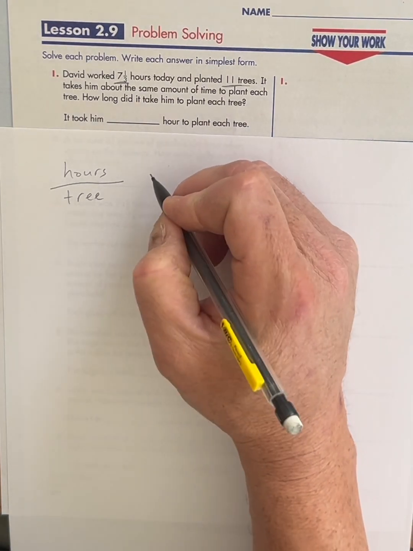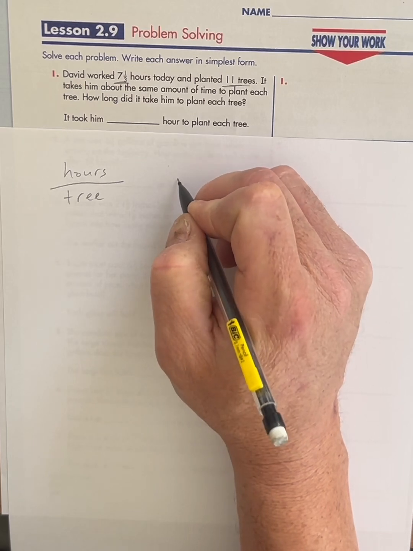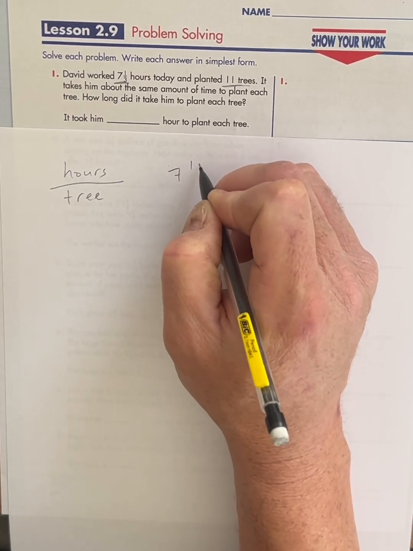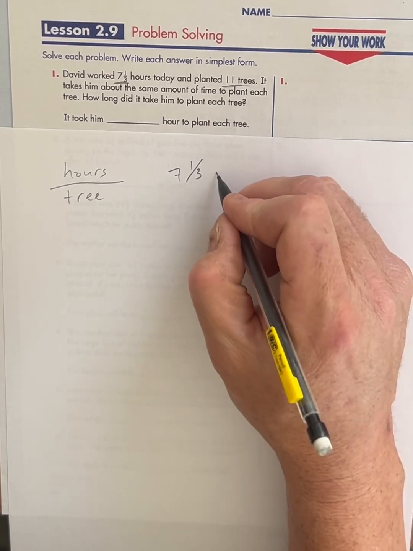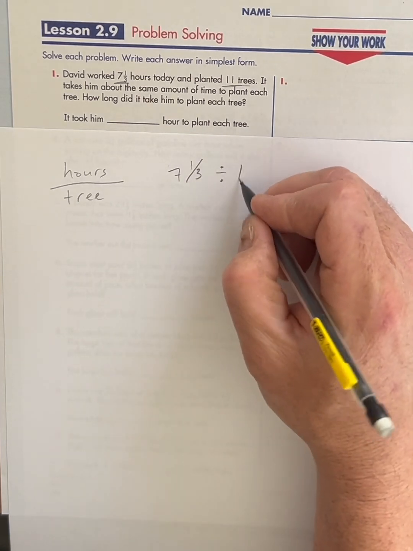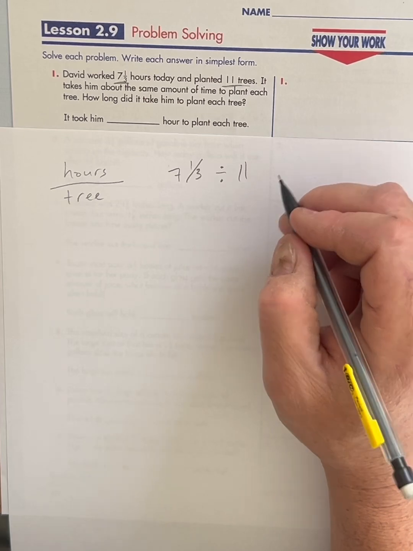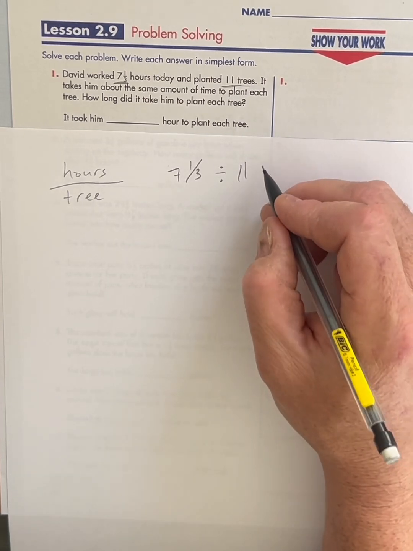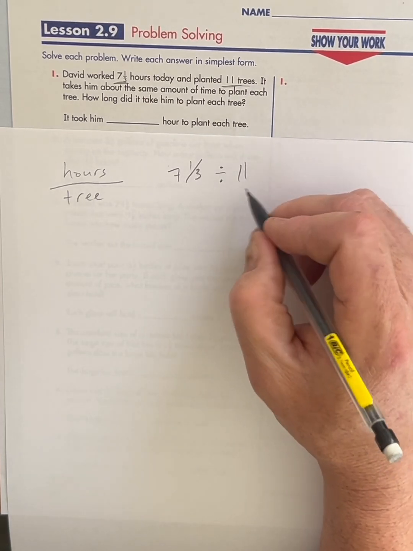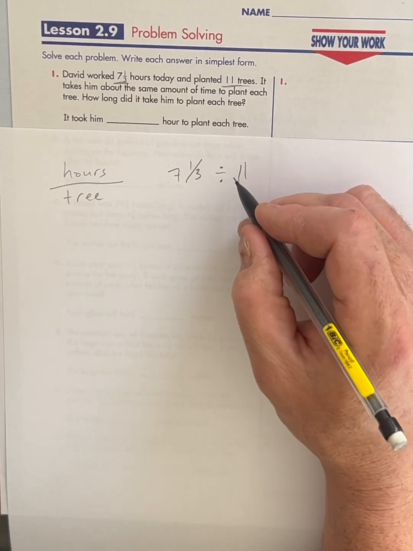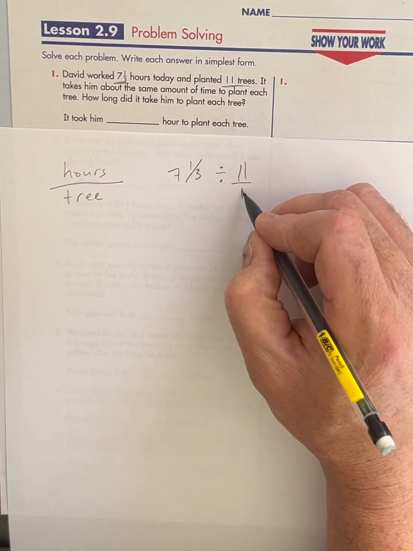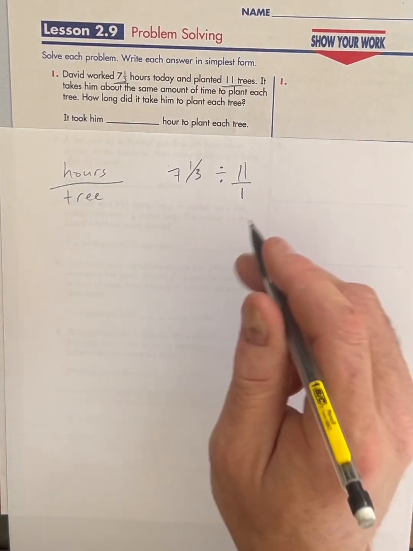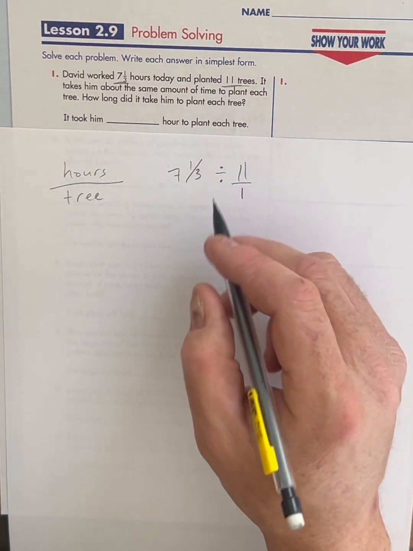Hours per tree. So I'm gonna put my hours on top. So 7 1/3 divided by 11. Remember that this is also 11 over 1. So I can solve this by multiplying.